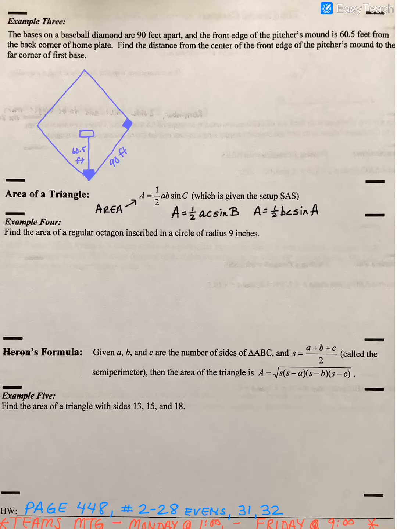Find the distance from the center of the front edge of the pitcher's mound to the far corner of first base. So that means we are looking for that distance right there. Okay. What did we form here? We formed a triangle, yes? And this is where I say the pitcher's mound is not necessarily on a line from first to third. Depends on where the pitcher's mound is located. And so you will notice I purposely tried to draw that pitcher's mound up forward a little bit, so I was not creating a right angle.